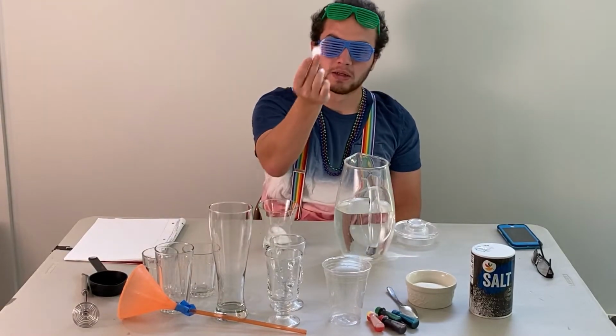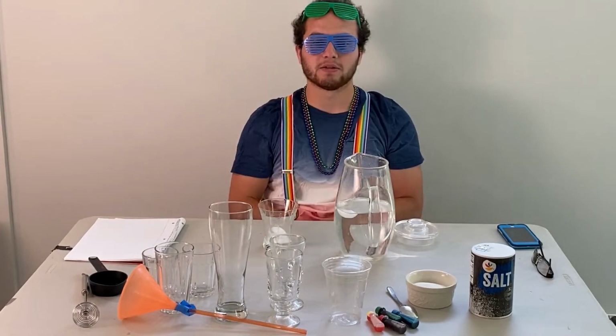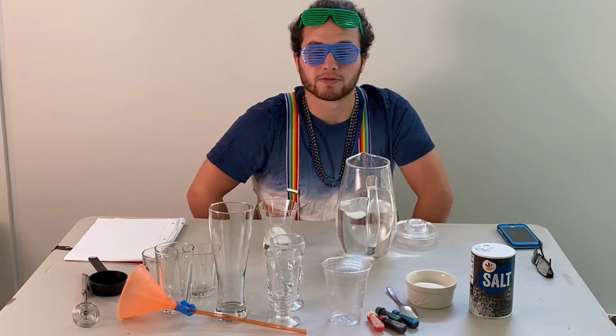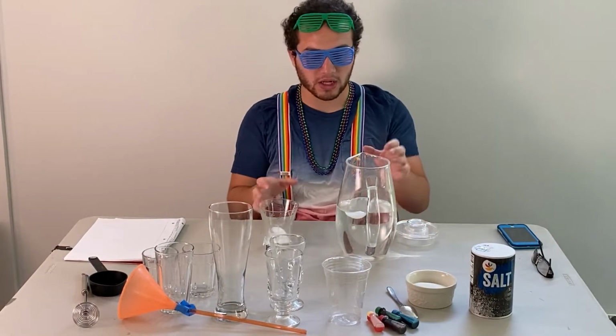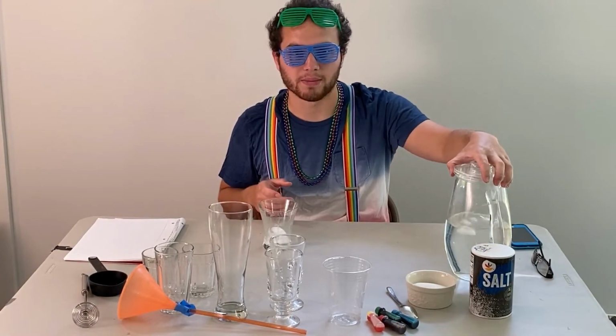So this ice is less dense than water. If something is less dense, it floats on the thing that's more dense. That's why a boat can float on water, because the boat is filled with air inside. So today we're going to use the concept of density to make a rainbow.